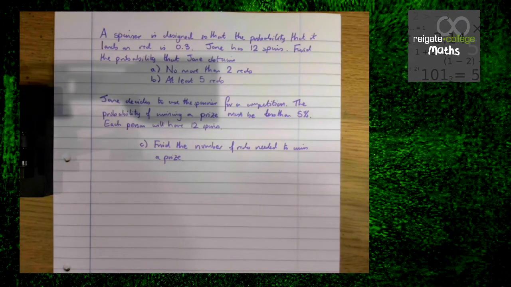This is the final example we're going to look at for this video. I'd like you to pause and have a go once we've talked through it, and then we'll come back. So, a spinner is designed, the probability it lands on red is 0.3. Jane has 12 spins, and we want to find the probability that Jane obtains A, no more than 2 reds, and B, at least 5 reds. So that's not very different from what we've been doing.